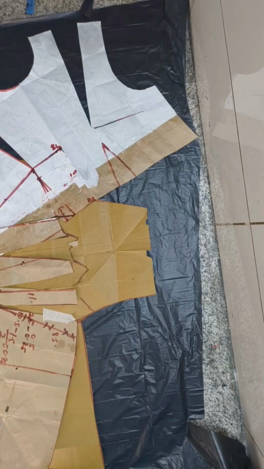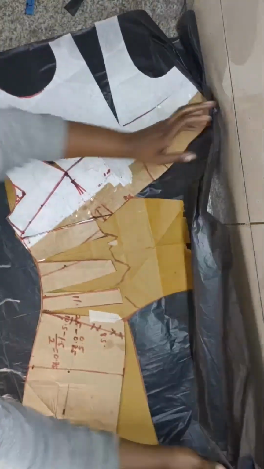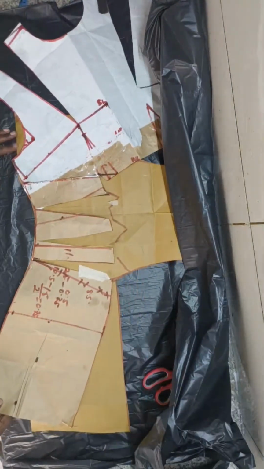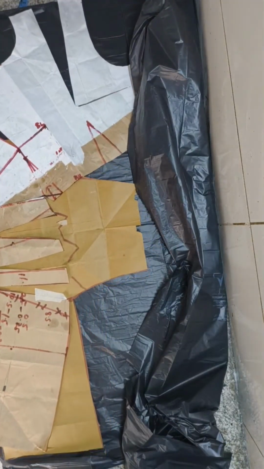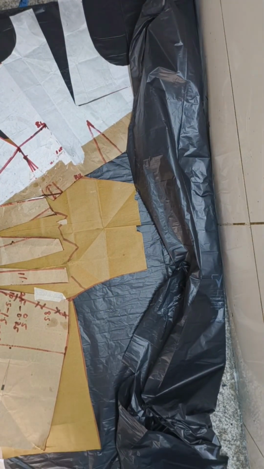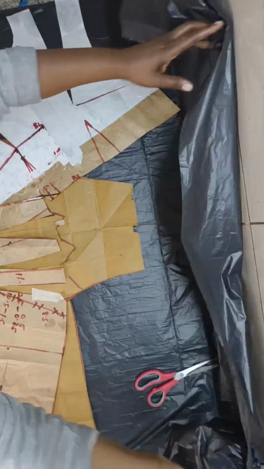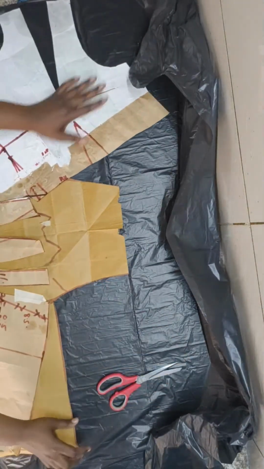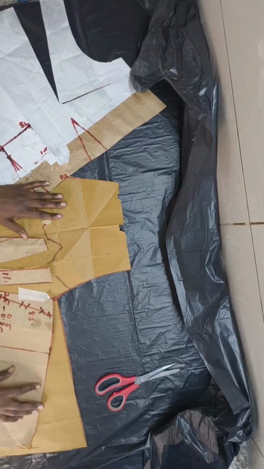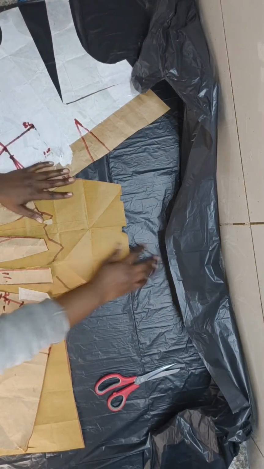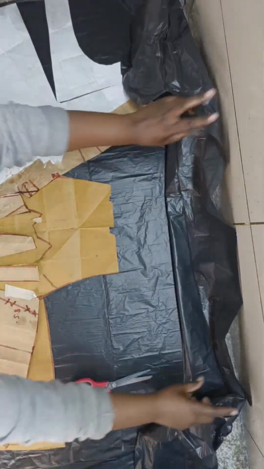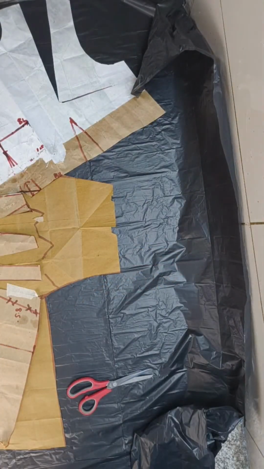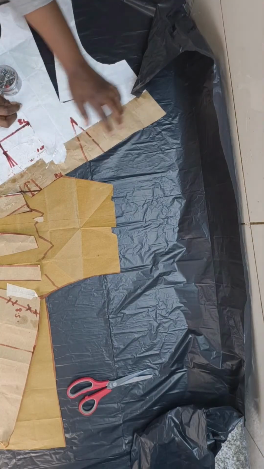Okay. I'm leaving allowance here for the tie, this one that I'm going to tie. So that's why I'm leaving allowance in the front. So now I'm going to pin.